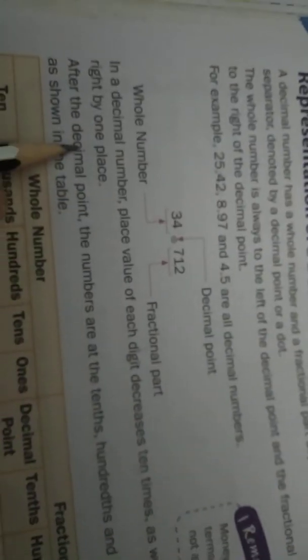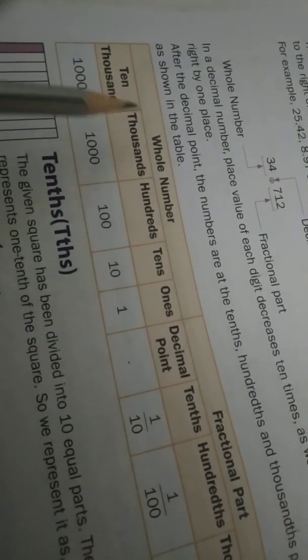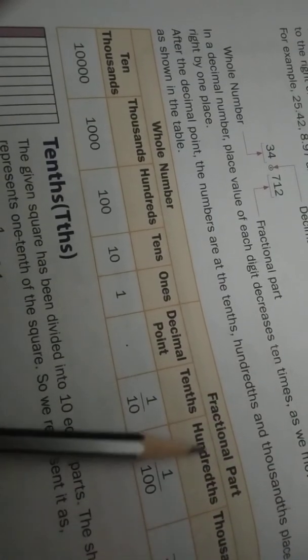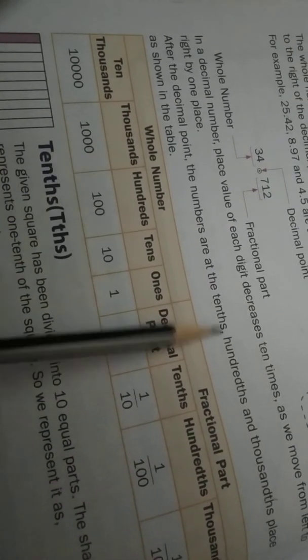In a decimal number, the place value of each digit decreases 10 times as we move from left to right by one place. Next, after the decimal point, the tenths, hundredths, and thousandths places are shown below. Just now we discussed this in the introduction part. See, this is the place value chart of decimals.